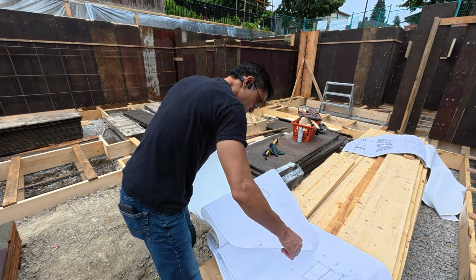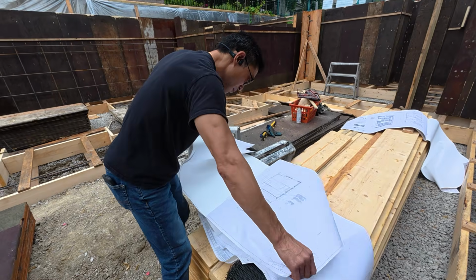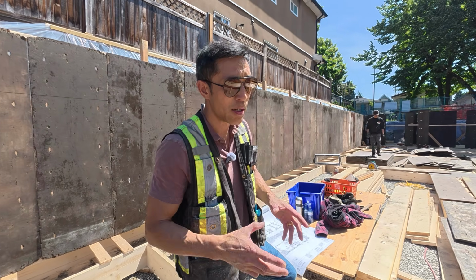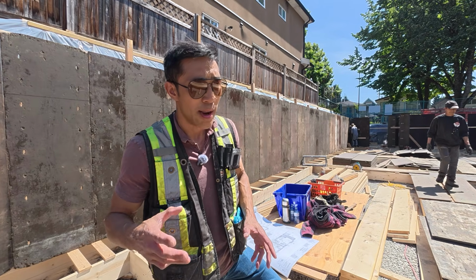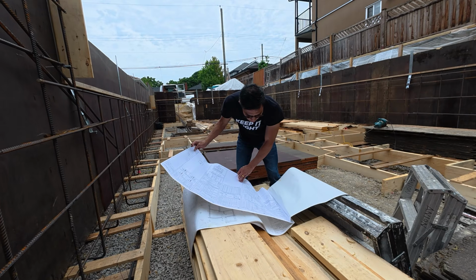In my case, I have highlighted all the areas on the plans, the girder locations and the girder specs and the trusses, etc. Everything that goes into the structural is very important to know ahead of time so you can also plan for the rest of the trades as they come in.